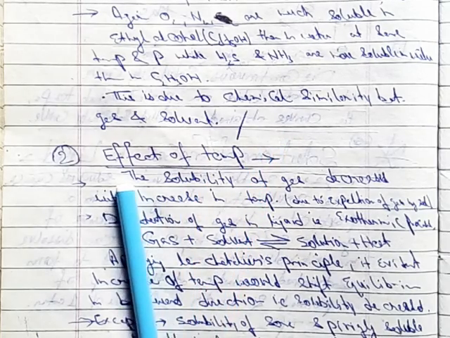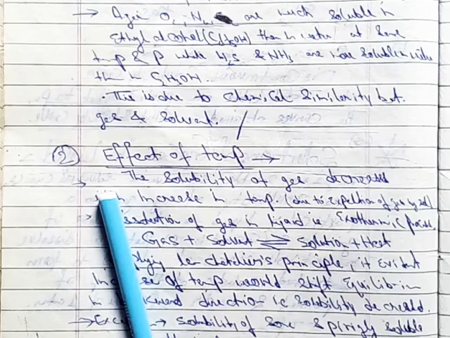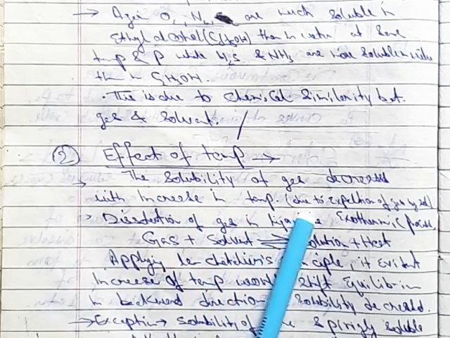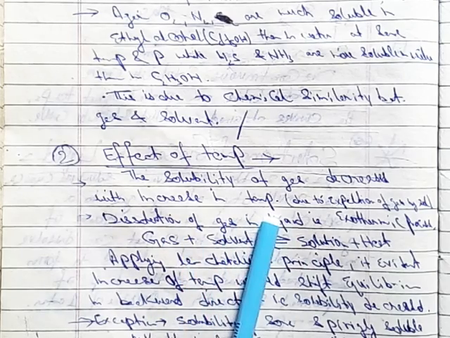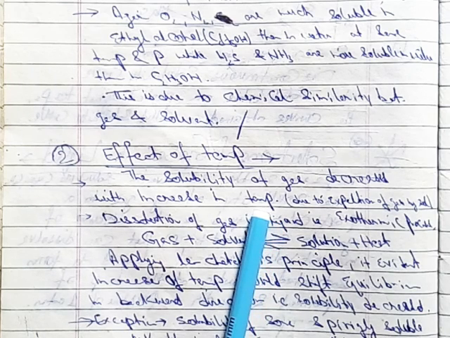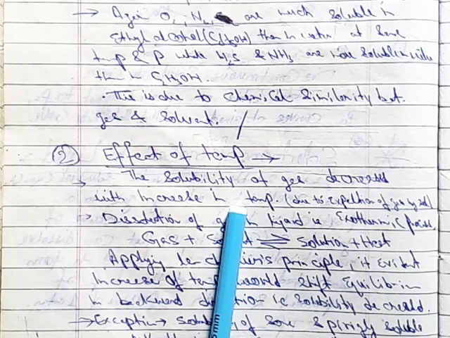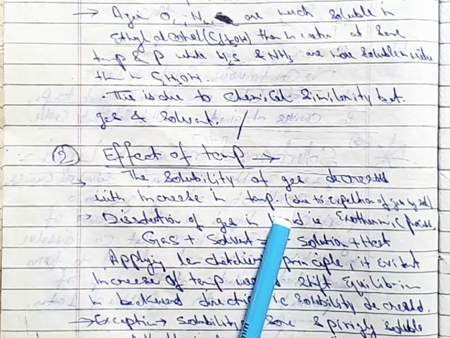Now coming to the second factor which affects the solubility of gas in liquid, the effect of temperature. The solubility of gas decreases with increase in temperature. The general concept is this: with increase in temperature, solubility of gas decreases, because gases have kinetic energy. If you increase the temperature, they attain more kinetic energy and will not dissolve in the liquid. Therefore the solubility of gas in liquid decreases with increase in temperature.